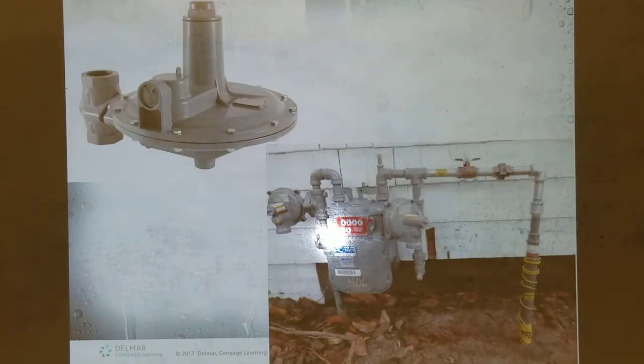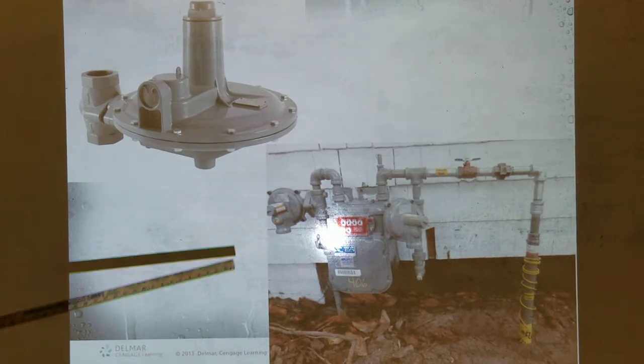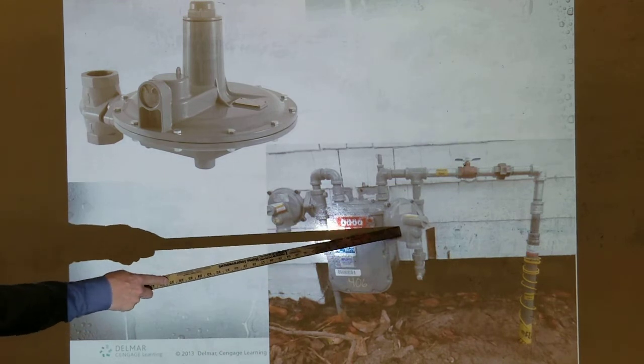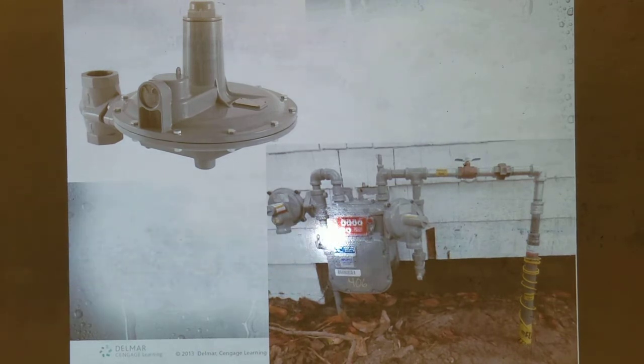Okay, so what is that? Anybody know what that is? I don't. I've seen it outside buildings. Yes. That's a gas pressure regulator. Wow. You've got them right here on the gas meter. Check it out, right there.